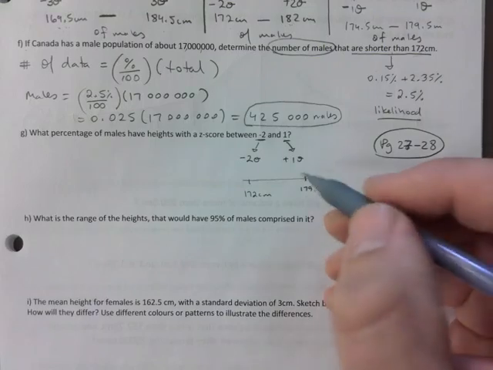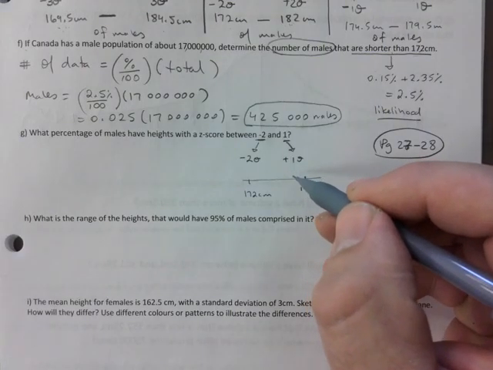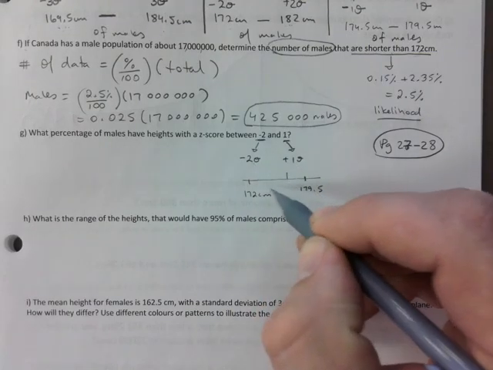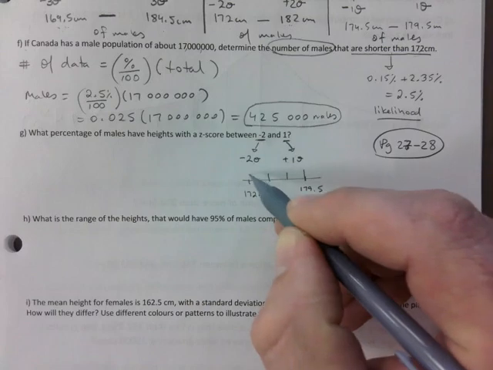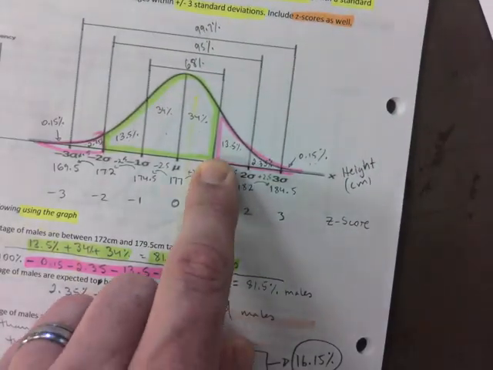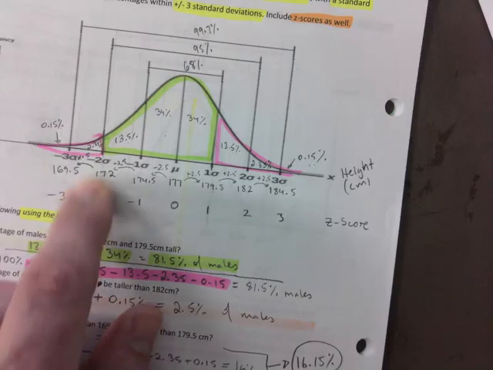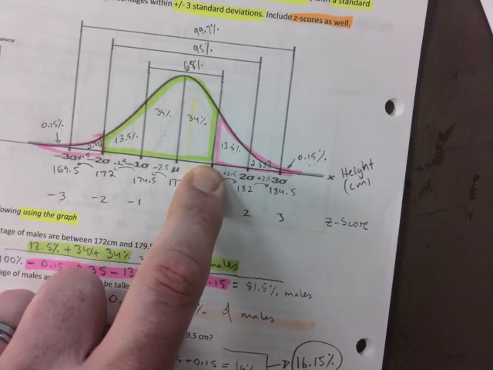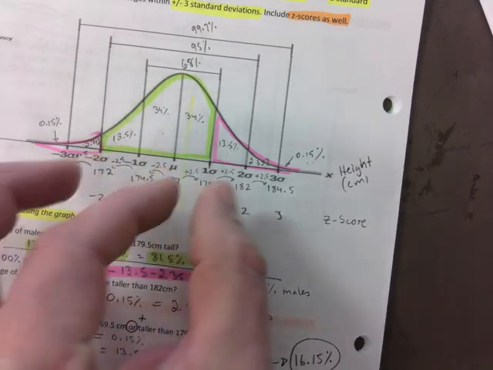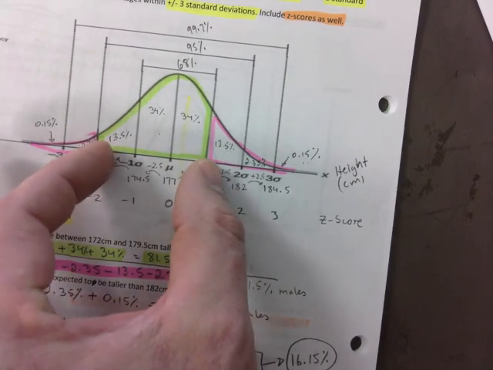So we want everything in between. How many standard deviations are there between +1 and -2? There are three gaps, right? How do you know that, Mr. Dirksen? I'll go over here. There's this 1 right here, and -2 is there. So there's 3 standard deviations there. I just realized because it's 2 to the left of the mean and 1 above the mean, that's how I figured out that it's 3.